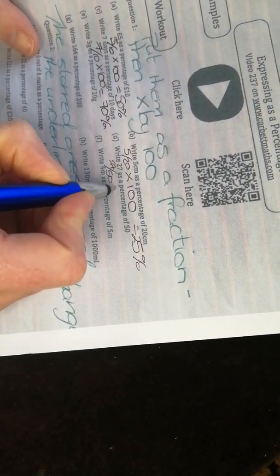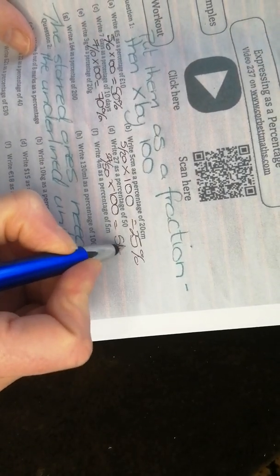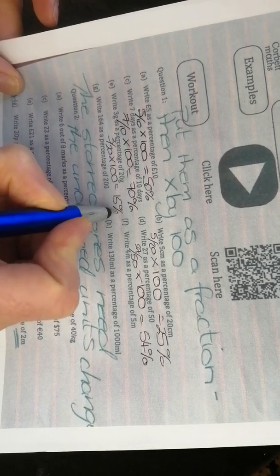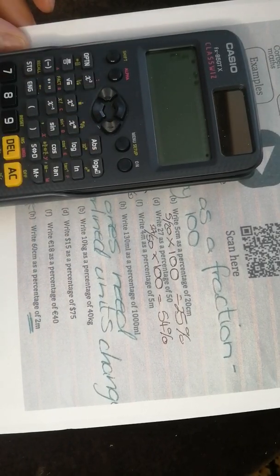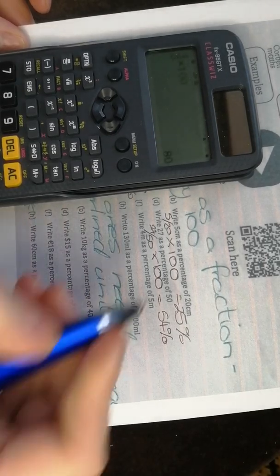And then we've got 27/50 times by 100 equals 54%. Again, make sure you're checking through, and well done if you got that one. So you've got 3/20 as a fraction times by 100 equals 15%. So you're using your calculator every time here. So in the next one, we've got 4/5, go across, multiply by 100, gives us 80%.